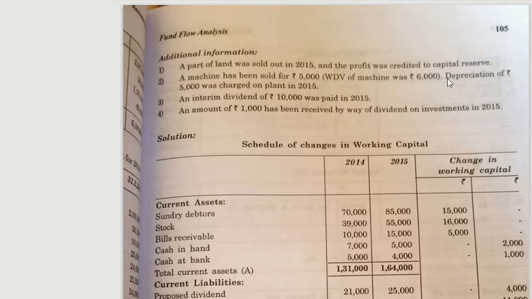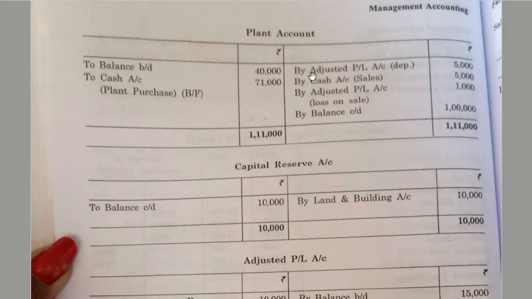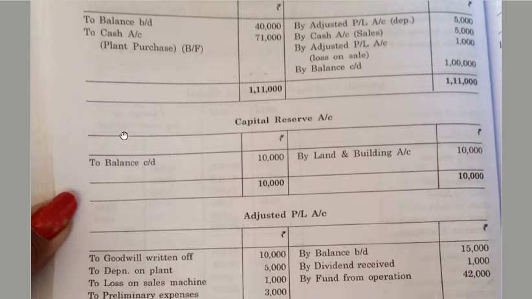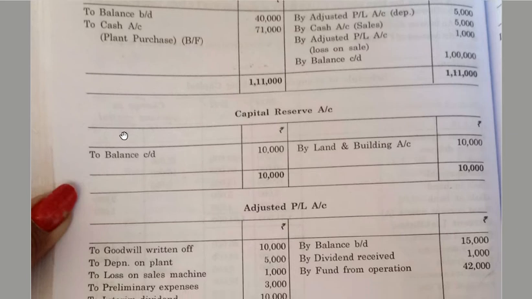And they have told depreciation of rupees 5,000 was charged on plant in 2015. So by adjusted profit and loss account, depreciation 5,000. So we have written down everything. So the balancing figure is to cash account, plant purchases, we consider it as purchases of plant, which is 71,000.